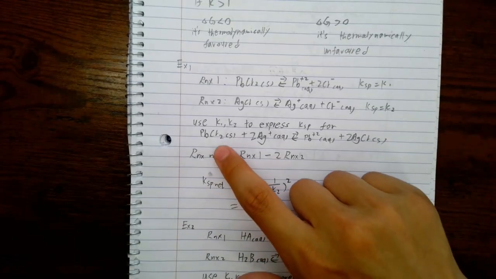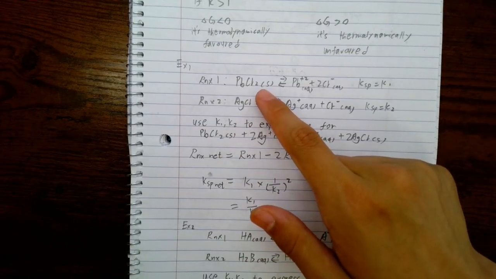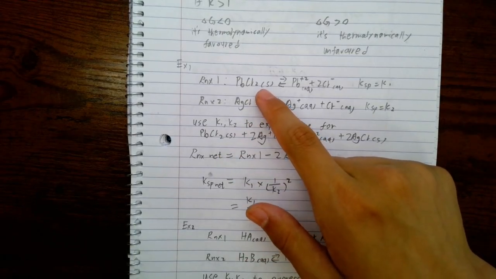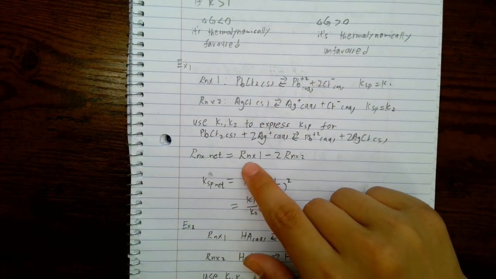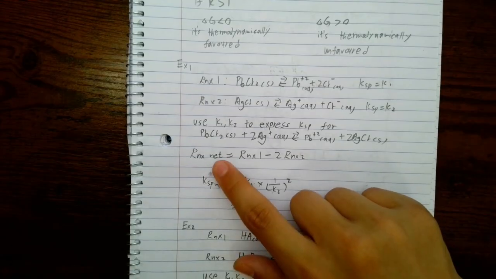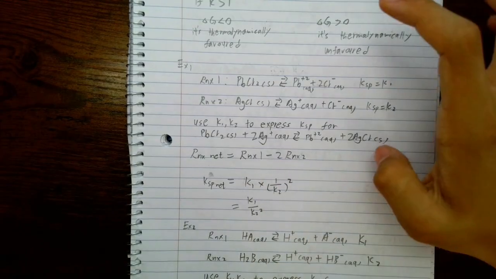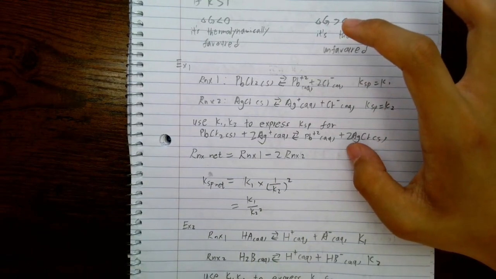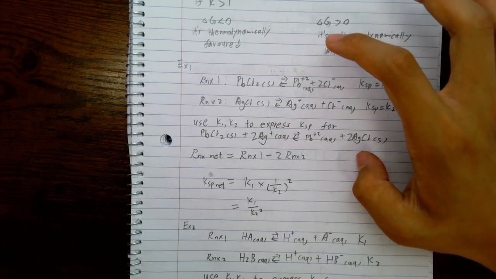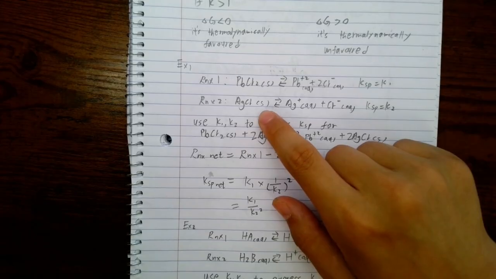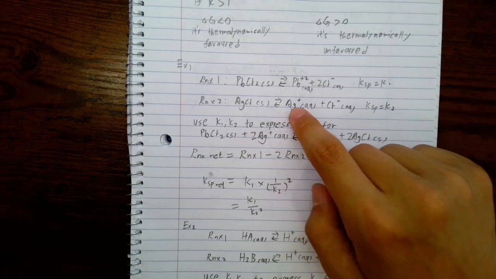Notice that PbCl2 only shows up in reaction number 1. Therefore, reaction number 1 must be used exactly 1 times for the net reaction. AgCl is raised to a coefficient of 2, so we correspondingly just flip this formula and multiply it by 2.